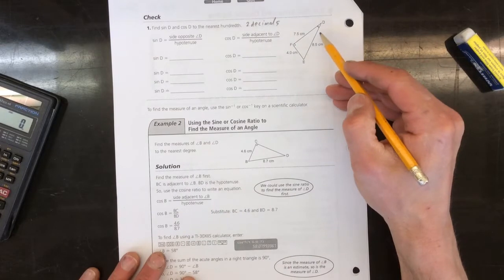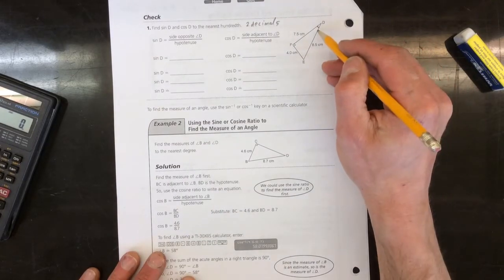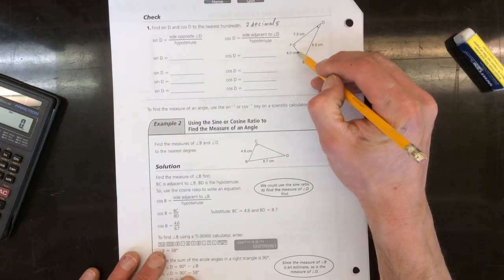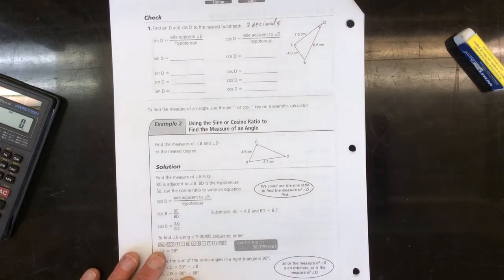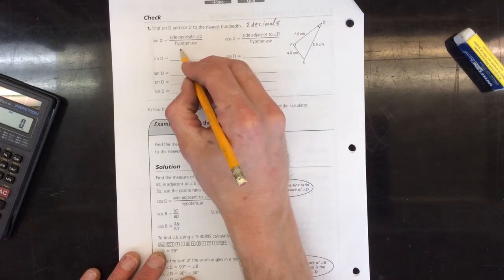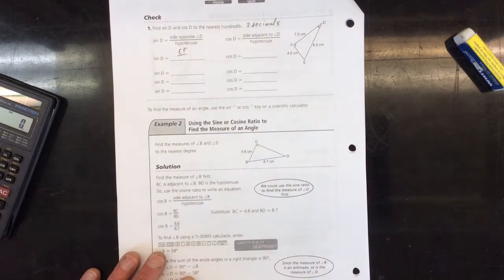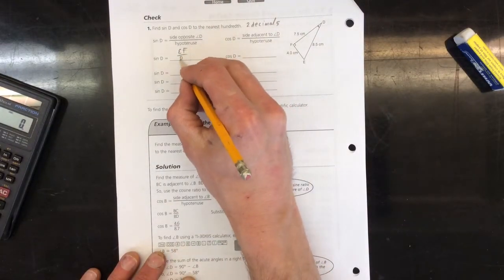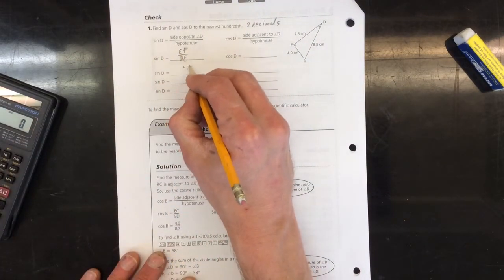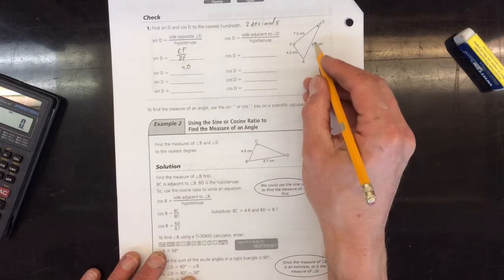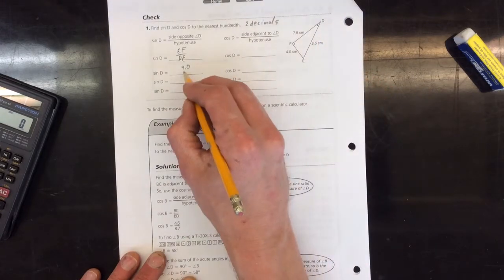If I'm going to do the sine of D, I'm going to have the opposite over the hypotenuse. So in this case, it will be side EF over side DE. EF has a length of 4.0 and the hypotenuse has a length of 8.5.